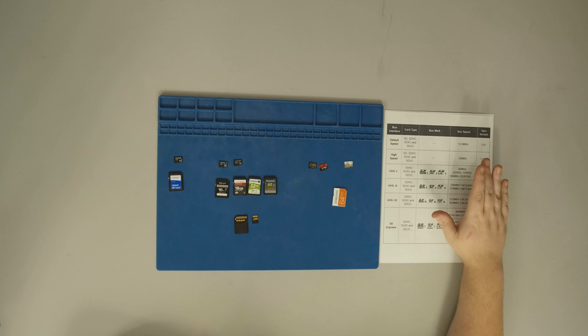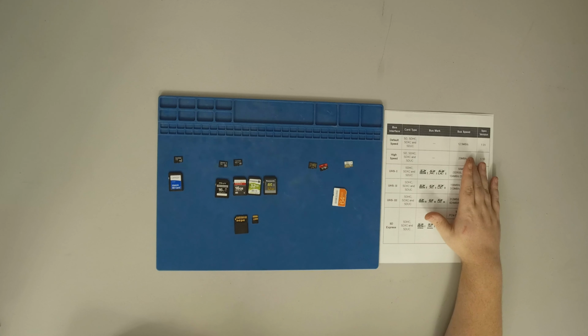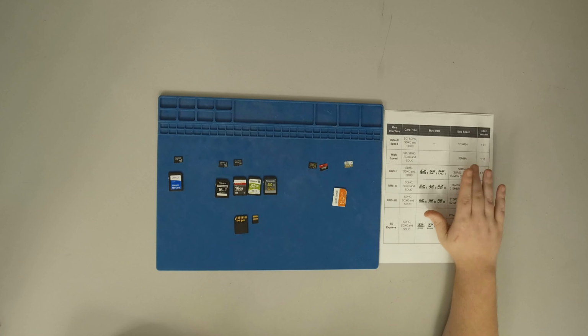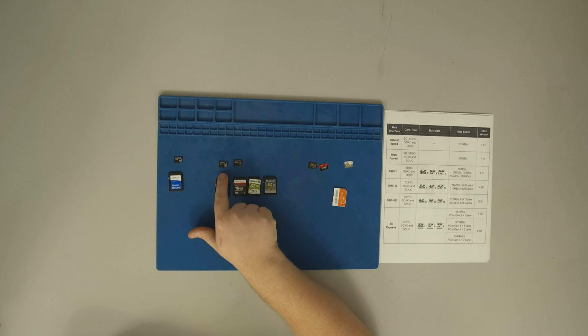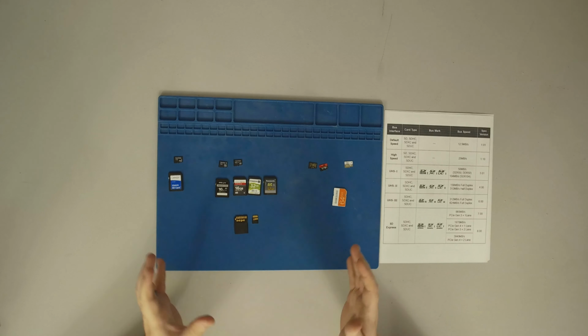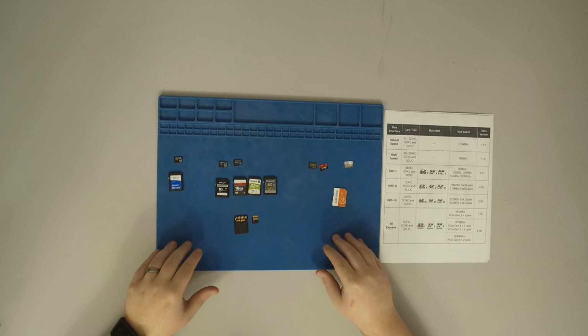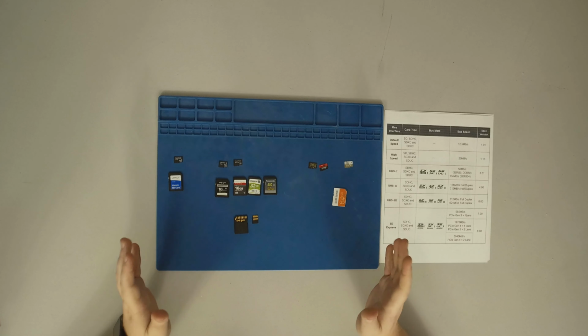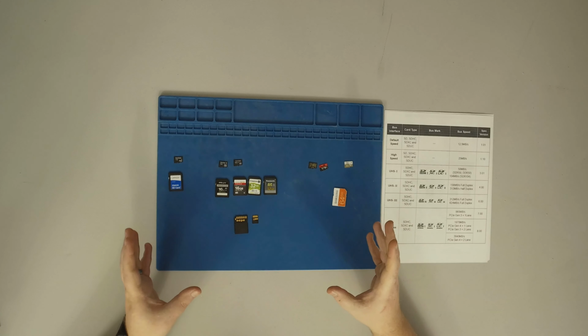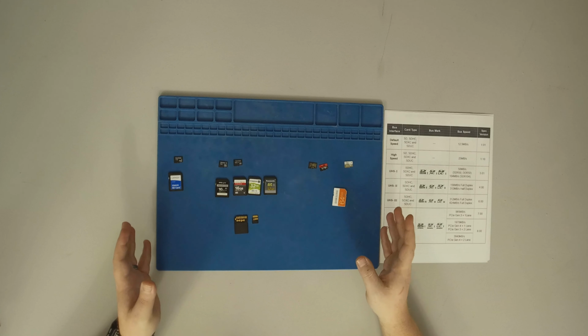We have high speed, which was introduced later on, and this is when they started putting these class numbers on cards that defines a 25 megabyte per second bus. That's not the read speed of the card. That is the bus's bandwidth to talk to the card.